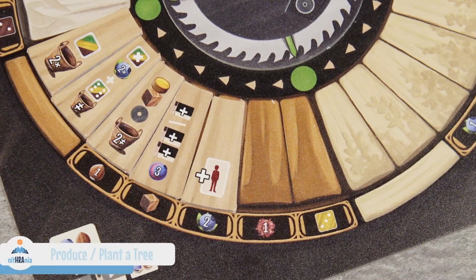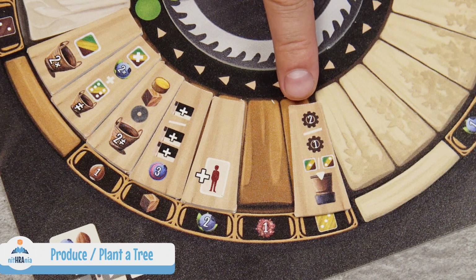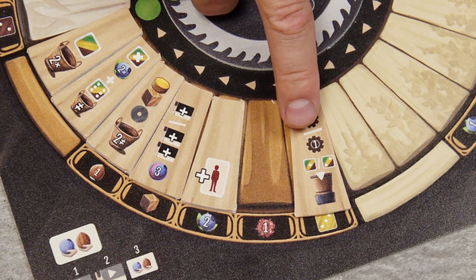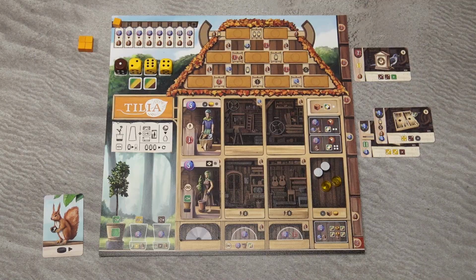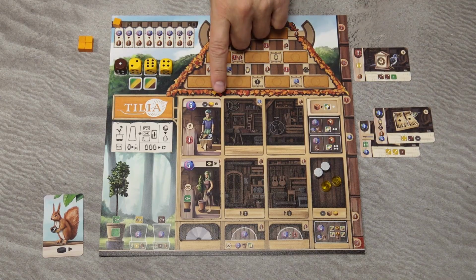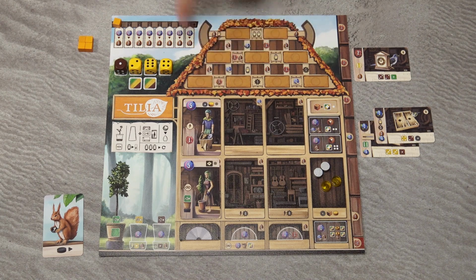Then with the next action tile, you have 2 options. You may either gain production from 2 helpers or gain production from 1 helper and plant a tree. As I have already outlined, when you gain a production from the helper, you gain the items from the top right hand corner of the card. So for example, if we would choose this effect, we would gain this tile reuse token.